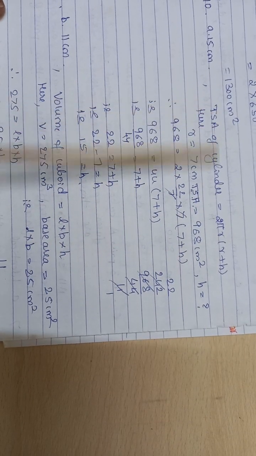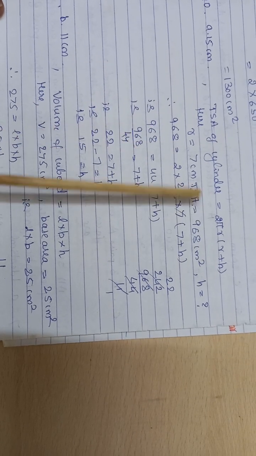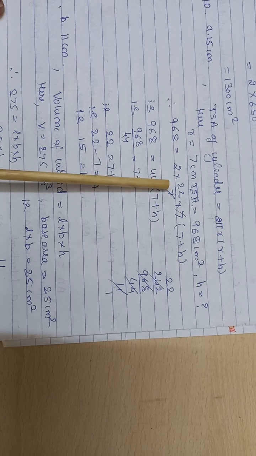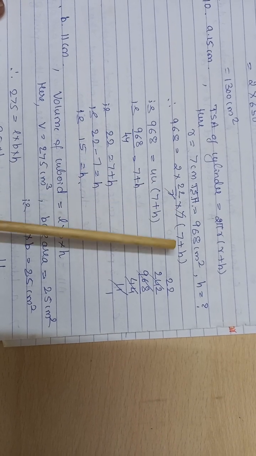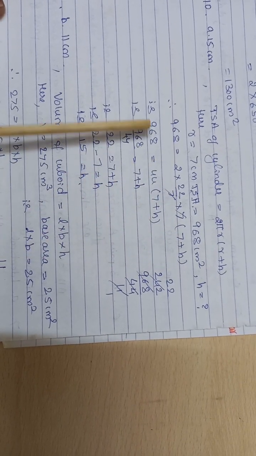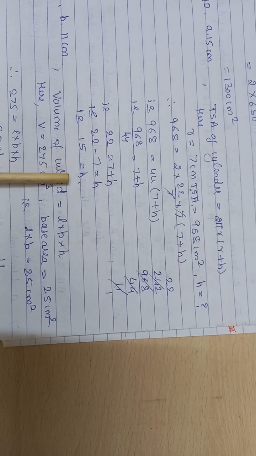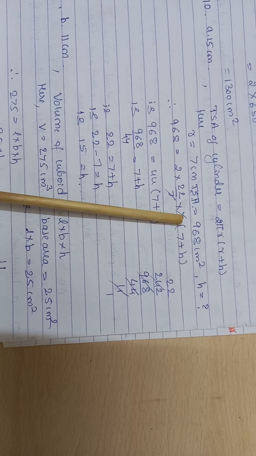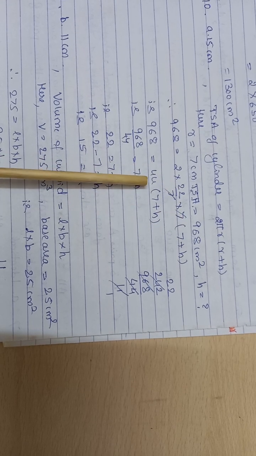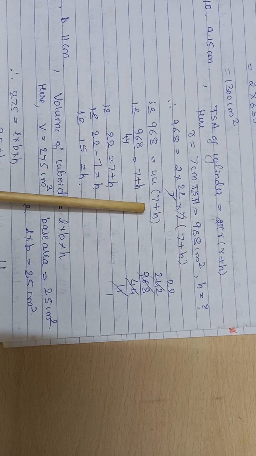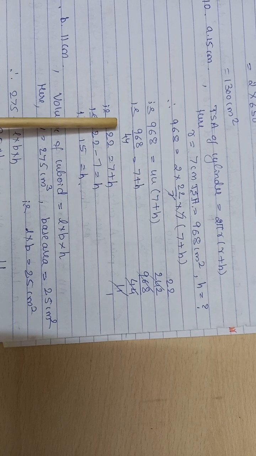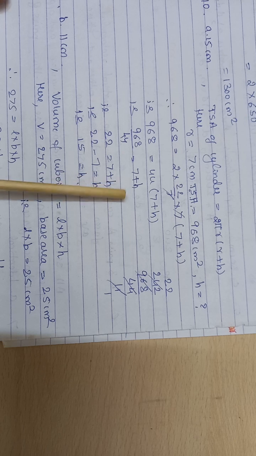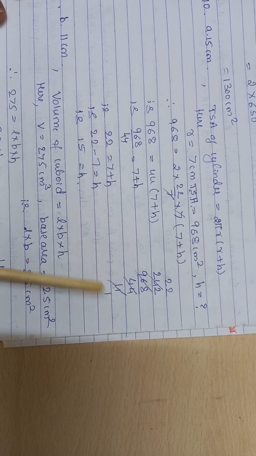Substituting these values in this equation, 968 is equal to 2 into pi into r into bracket r plus h. Pi is 22 upon 7, r is 7, r is 7, h as it is. Now solving we get h is equal to 15. How? Here 7 ones are cancelled. 2 into 22 is 44 and this bracket is written as it is. Here 44 is transposed to the other side. We get 968 divided by 44 is equal to 7 plus h. This is how it is cancelled.